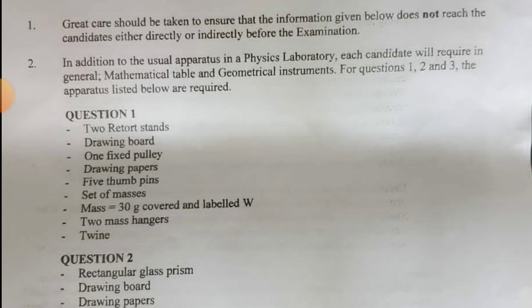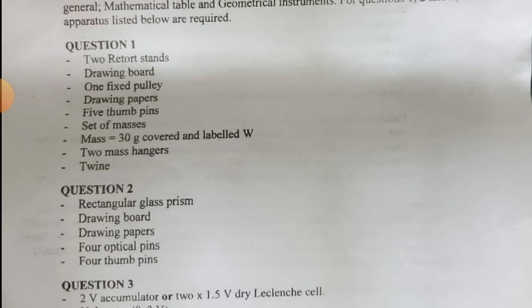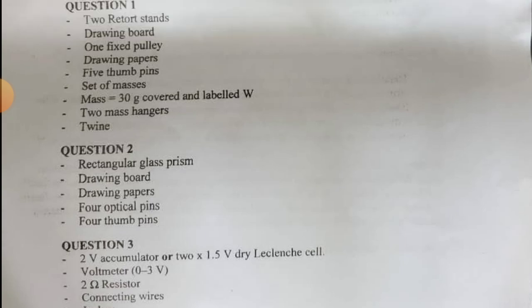Okay, for question 1, you need a retort stand, 2 retort stands for each candidate, drawing board, 1 fixed pulley, drawing papers, 5 thumb pins, set of masses, mass 30 gram covered and labeled W. So basically it's 30 gram. 2 mass hangers and twine. Of course, as a science student, you know the kind of practical this is referring to. So study up, go to your physics practical textbook and study.